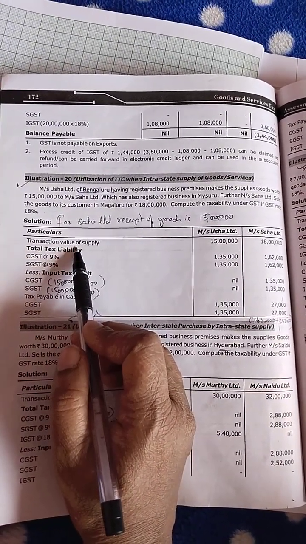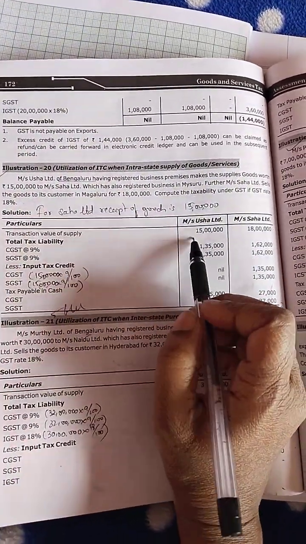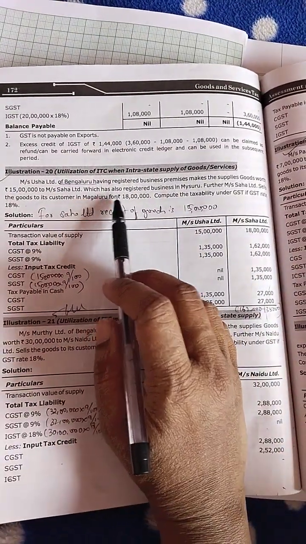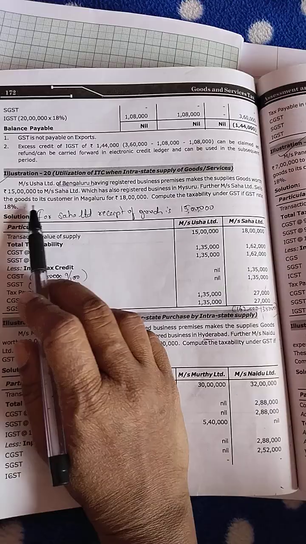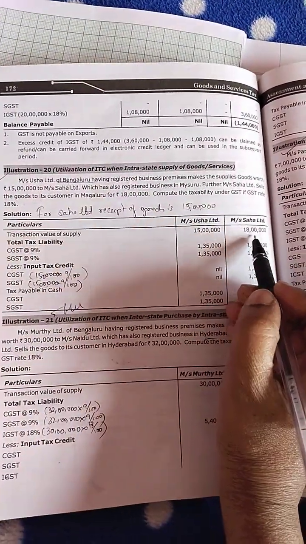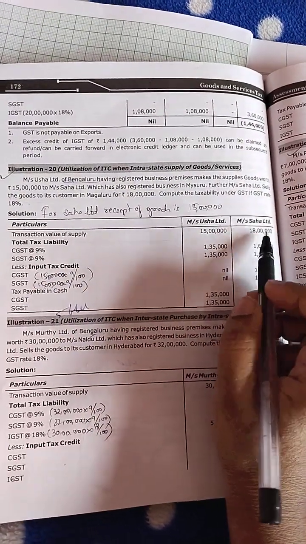It's already given in the problem, not to worry. The transaction value is 15 lakhs for Usha, and Saha Limited has sold goods to its customers in Mangaluru for 18 lakhs. So the sales is 18 lakhs. This is your total transaction value of sale that you have made.